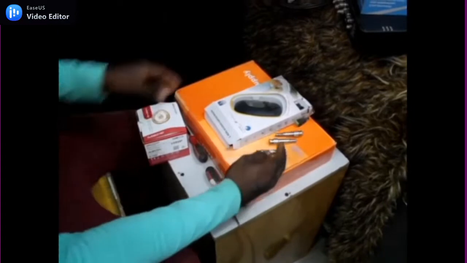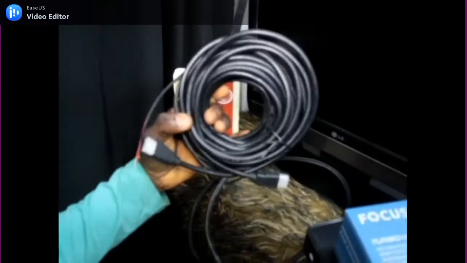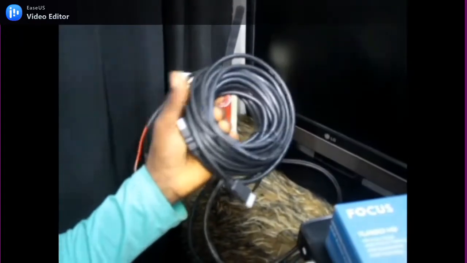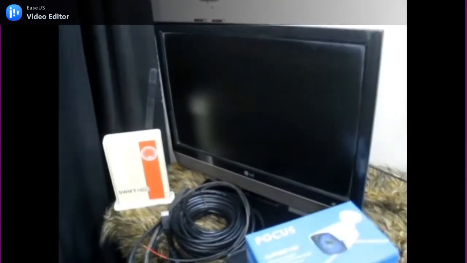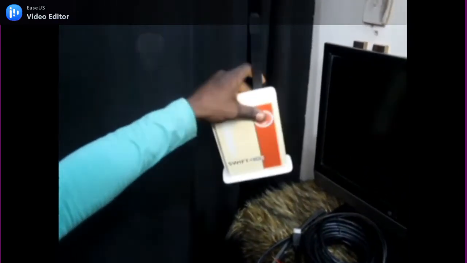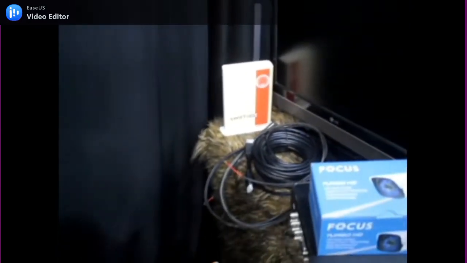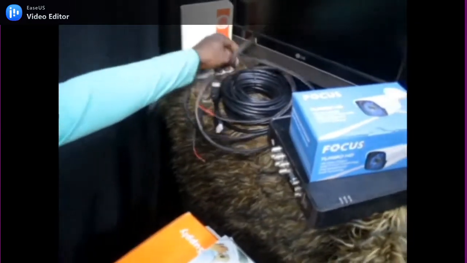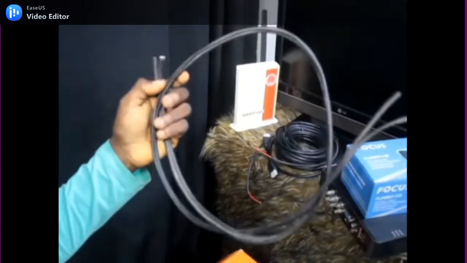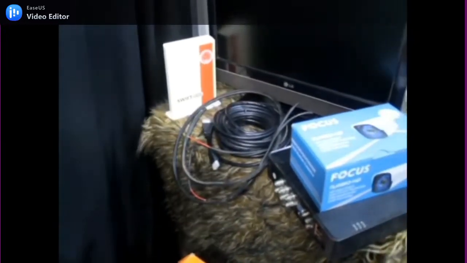We have a cable, HDMI cable, which is to link the digital video recorder to the television. We have our monitor here, which is our television. We have our internet router, which will be connected for remote access. And also we have our cable here, which is RJ59 ceramic cable with power. So let's start from the camera.